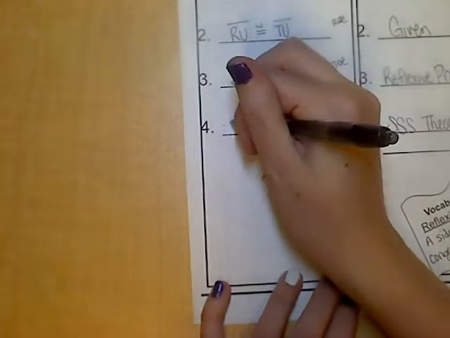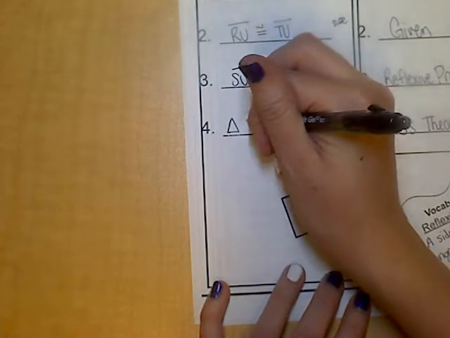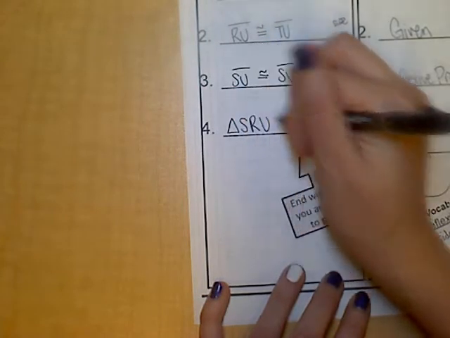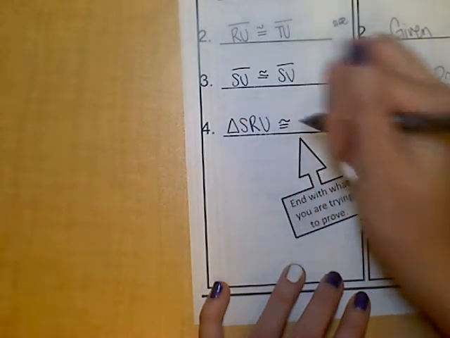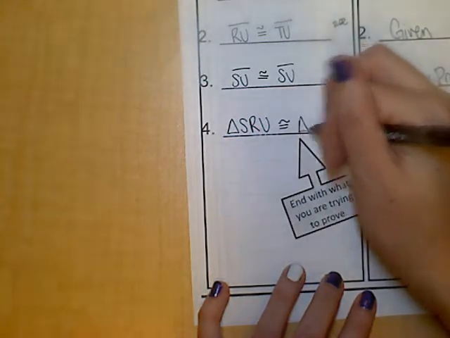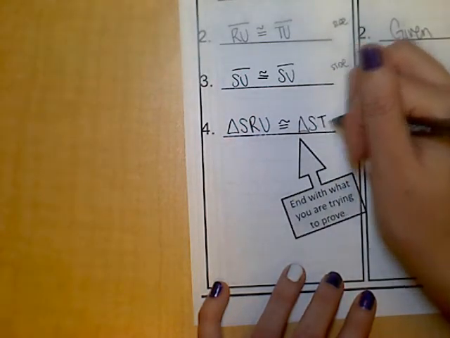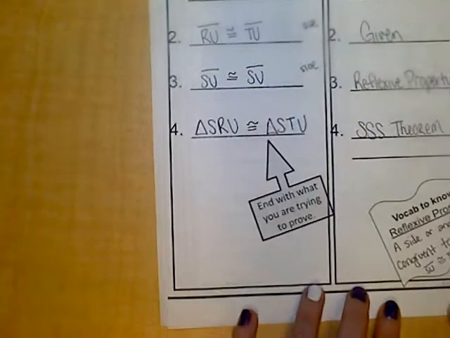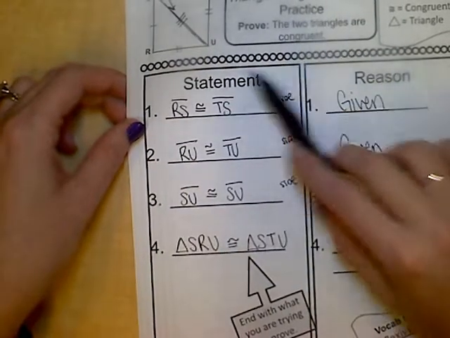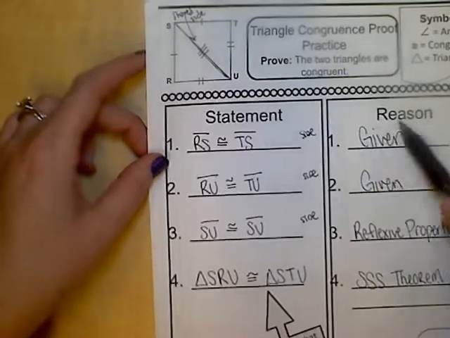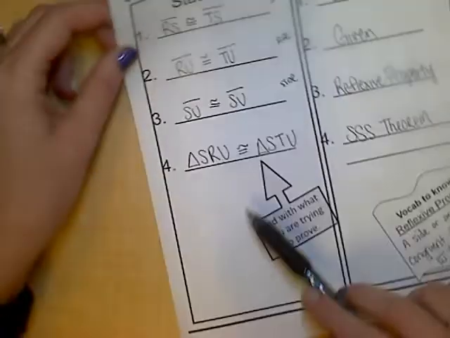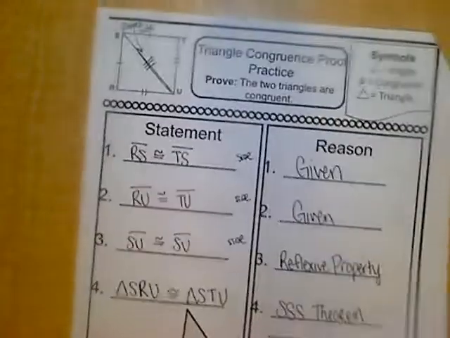And so I can say triangle SRU is congruent to triangle STU. And then I am done. Once I prove that the two triangles are congruent, I am done. I start with my givens and end with what I'm trying to prove. Let's do my next one.